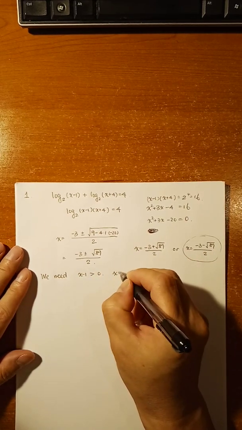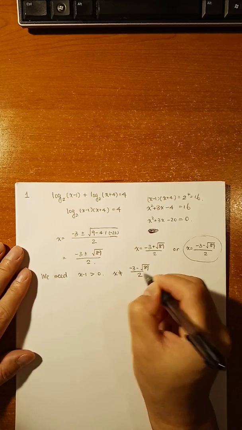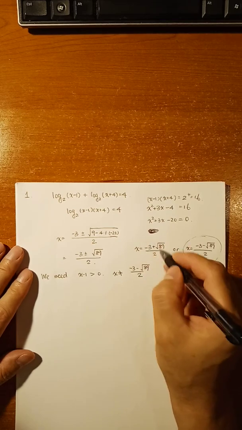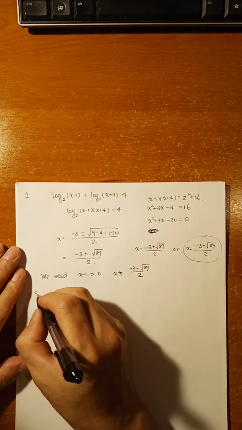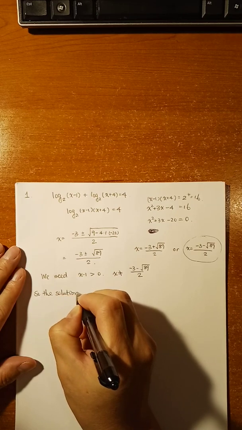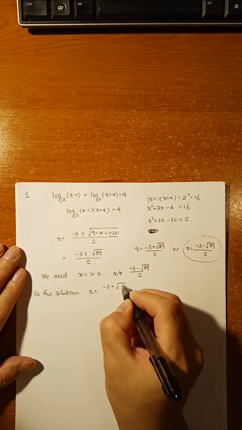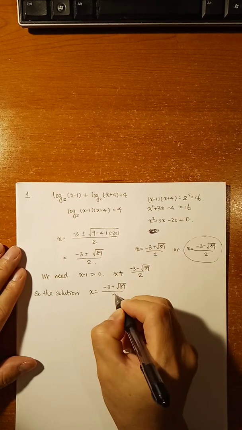So x cannot be negative 3 minus square root of 89 over 2. Hence, there's only one solution. This one is the solution. So the solution is x equal to negative 3 plus square root of 89 over 2.